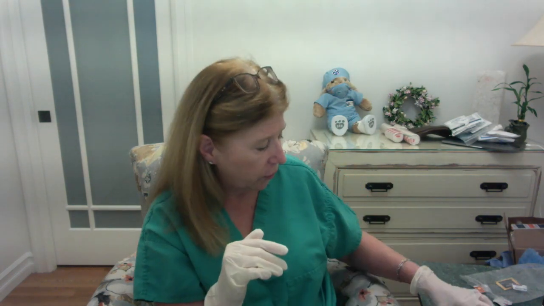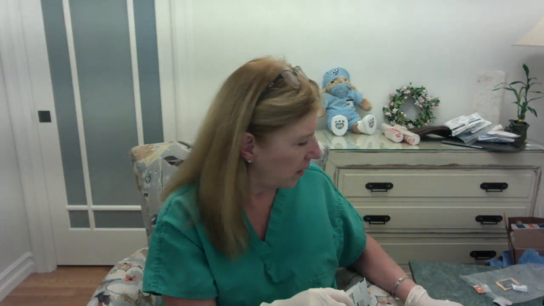So I'm not going to put them on in a sterile way because you don't need to be sterile. You want to make sure that you are wearing gloves at all times when you're doing any kind of topical medication. That includes lotions, creams, ointments, patches, because the same way that these medicines are being absorbed through your patient's skin, they can get absorbed through your skin as well.